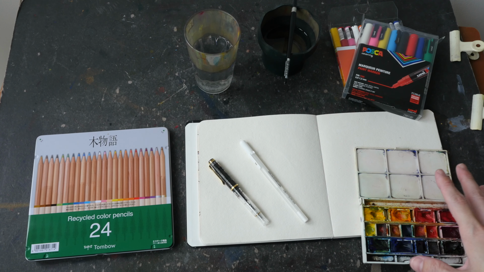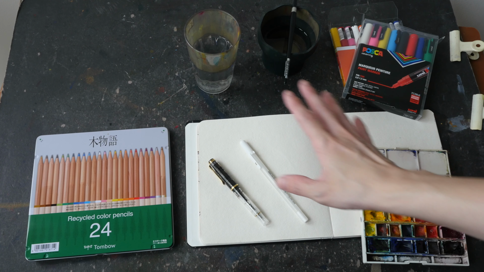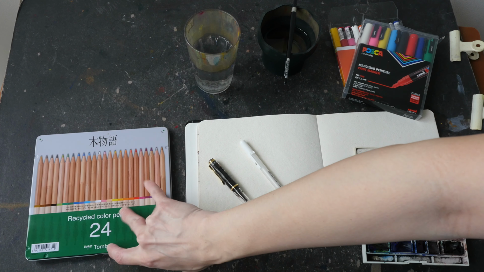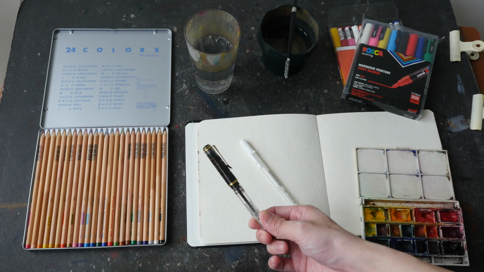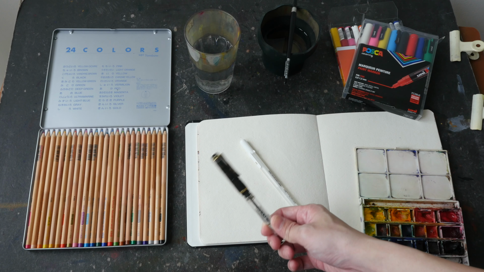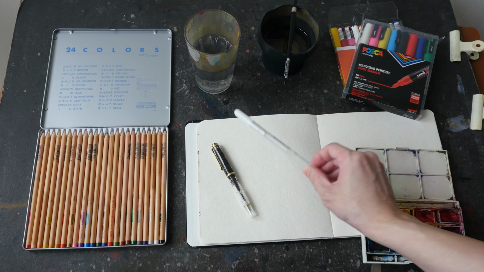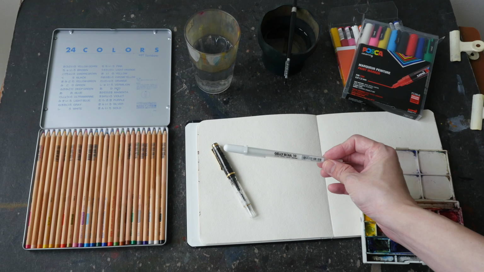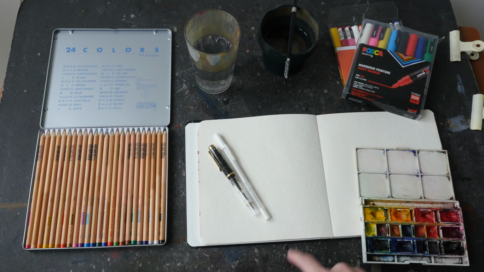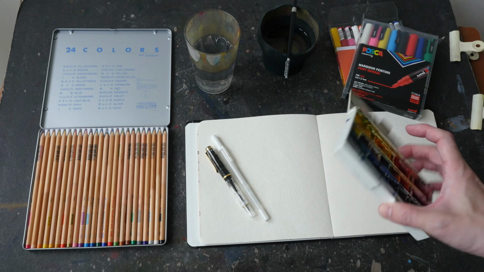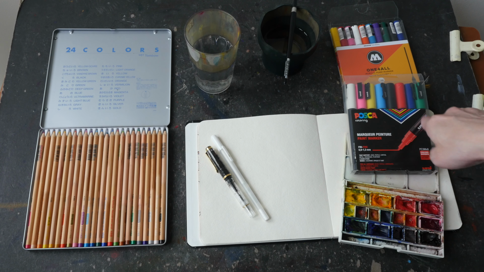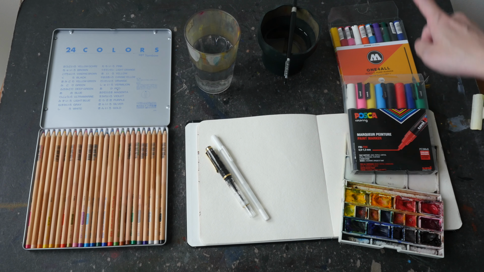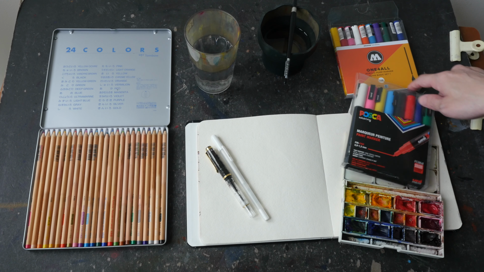Let's look at the tools and supplies before we start. So I have some color pencils here. These are by Tombow. My Pelikan M200 fountain pen with sketch ink, which is waterproof when dry. A Sakura Jelly Roll white gel pen, watercolor sketchbook, a box of watercolor paint, opaque markers. These are Posca markers. This is for drawing thicker lines, and this is for drawing thinner lines, and this brand is Molotow.